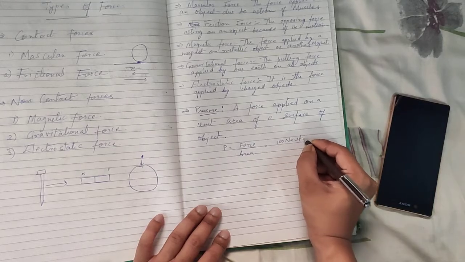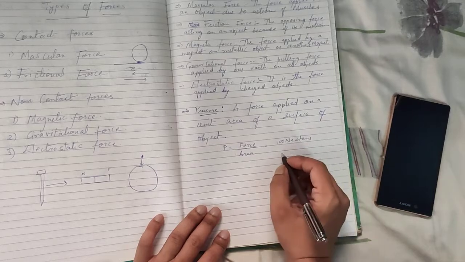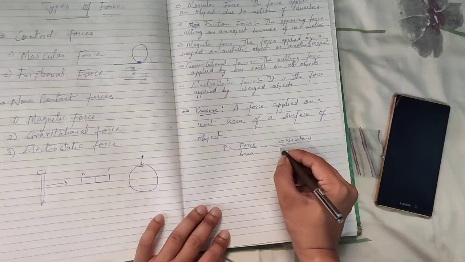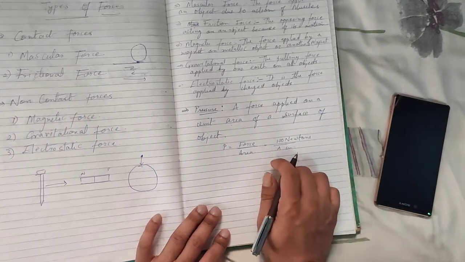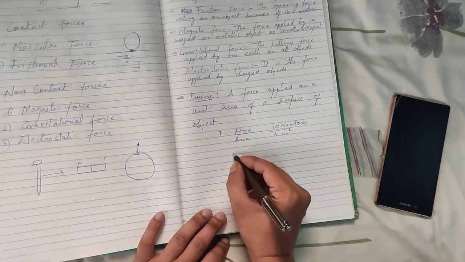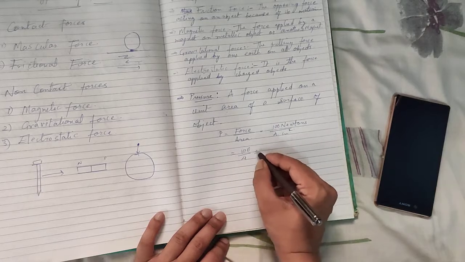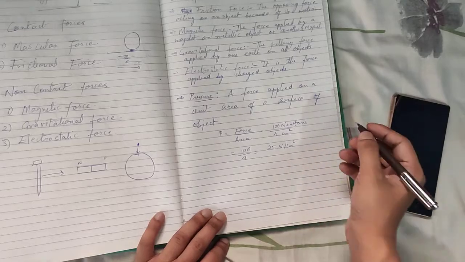Force is measured in the unit called newtons, and we have a small area, let's say 4 centimeter square. So the simple answer is 100 upon 4, so we get 25 newtons per centimeter square.